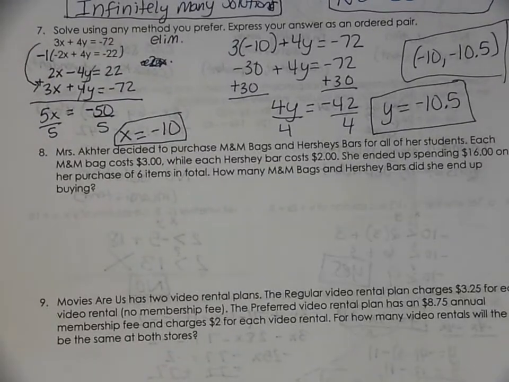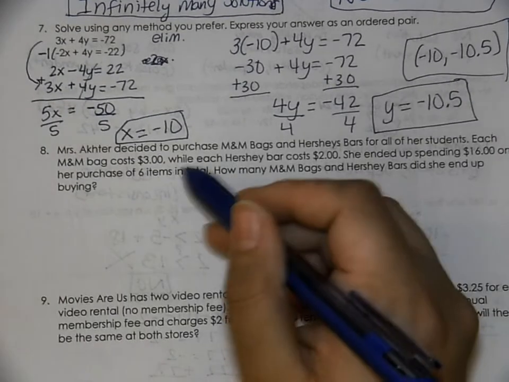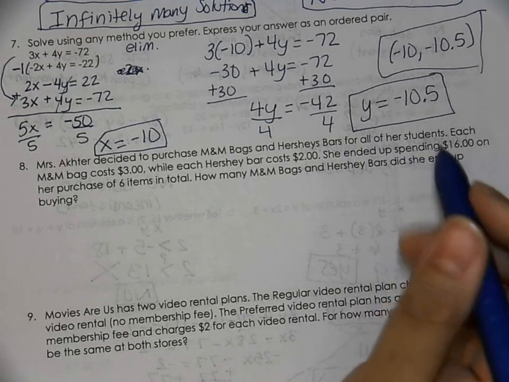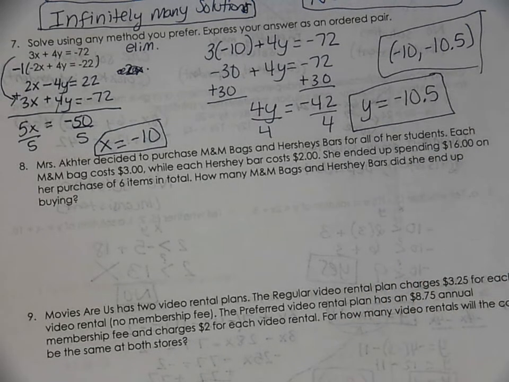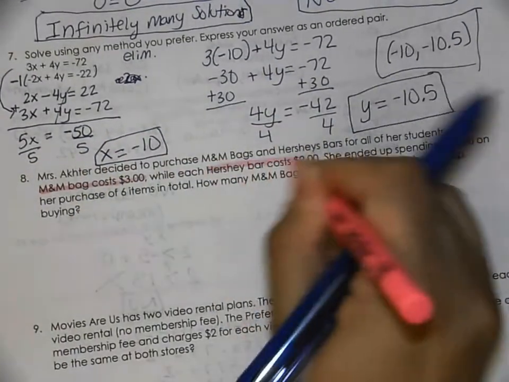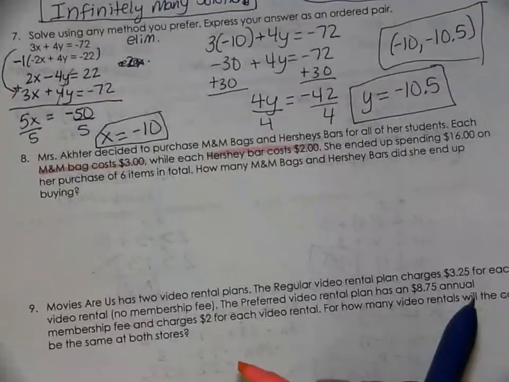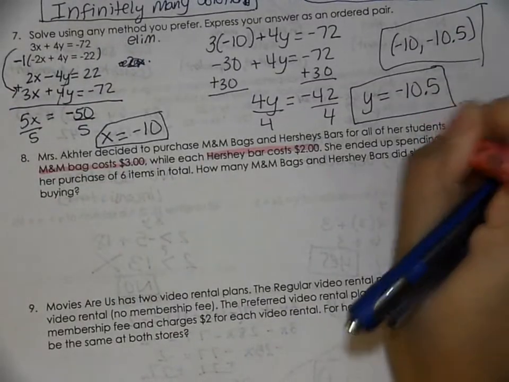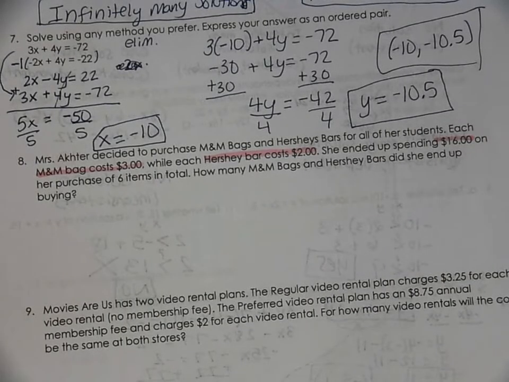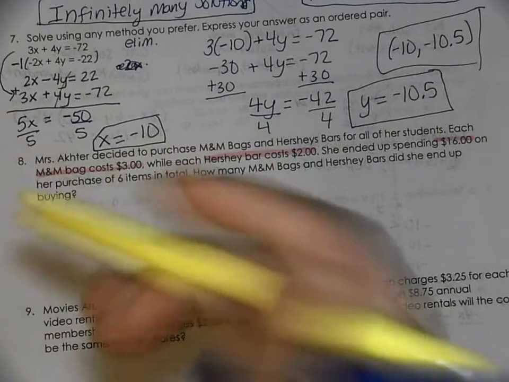And the main idea here is we're still solving them, but you still have to just write the equation first. And it helps to define your variables, use highlighters. I can use a highlighter to write down the important stuff. So Ms. Doctor decided to purchase M&M bags and Hershey's bars for all of our students. Each M&M bag costs $3. Okay, that's important. While each Hershey bar costs $2. So those are the costs for each one. She ended up spending $16 in total on her purchases, and there were 6 items in total. So 6 is a total.